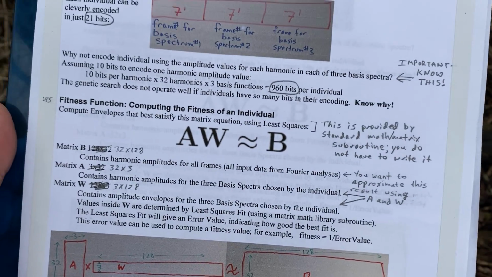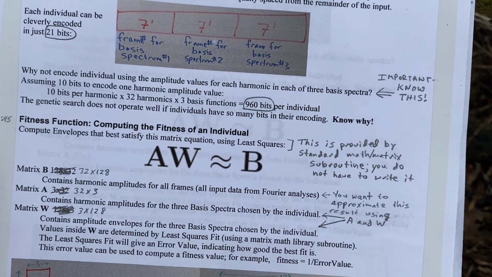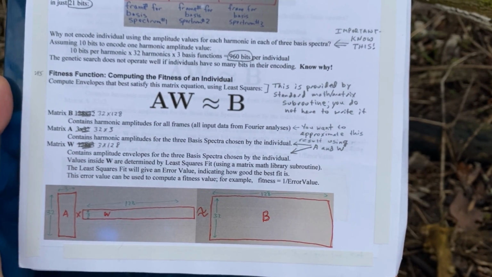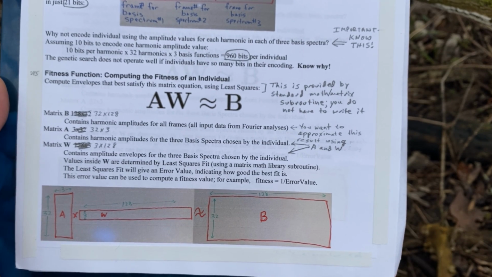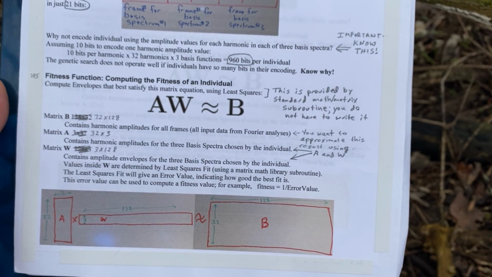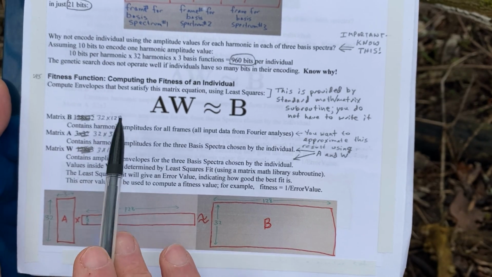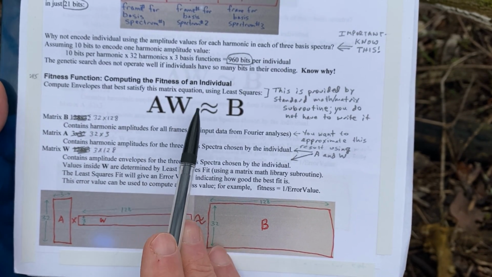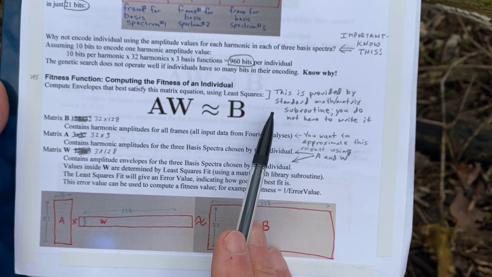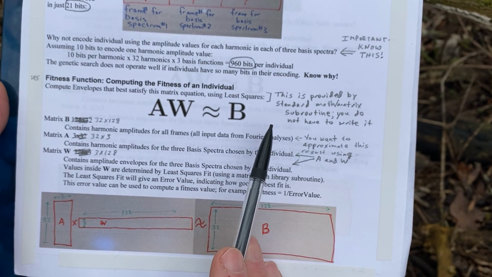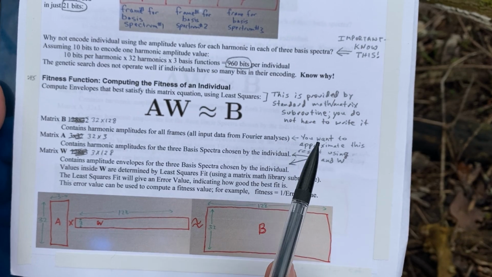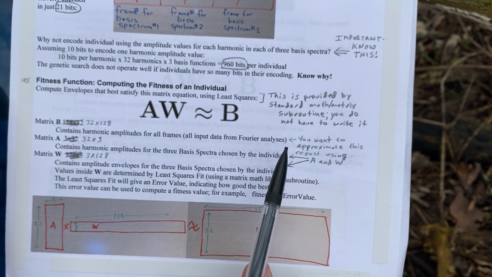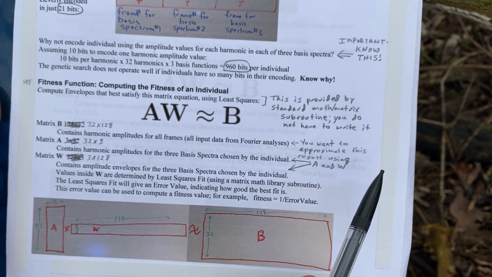All right. So the fitness computation, how will that work? Here we are. This is the fitness function you have to write, but it's very important to realize that in this example we're going to use this least squares fit matrix function, and this is provided by standard math matrix subroutines. You do not have to write this. So even though you have to write the fitness function, for this particular example there are actually very few lines of code that you would have to write.